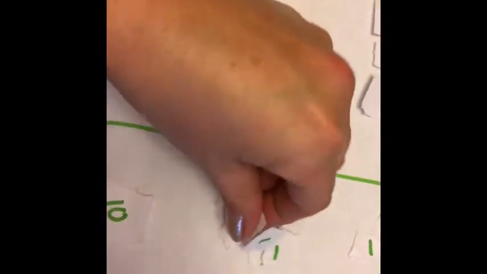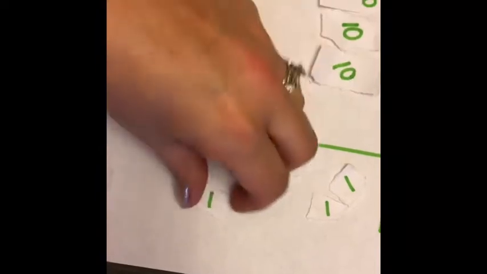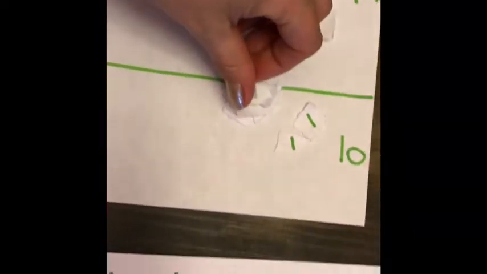Sorry. 1, 2, 3, 4, 5, 6, 7, 8, 9, and 1 more. All right, 10. Okay, so then I would have this, and these, of course, would all be in line, 5 and 5.